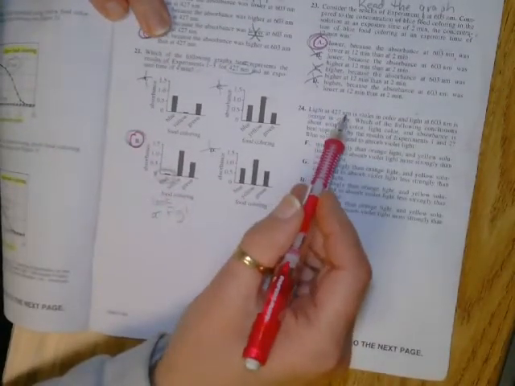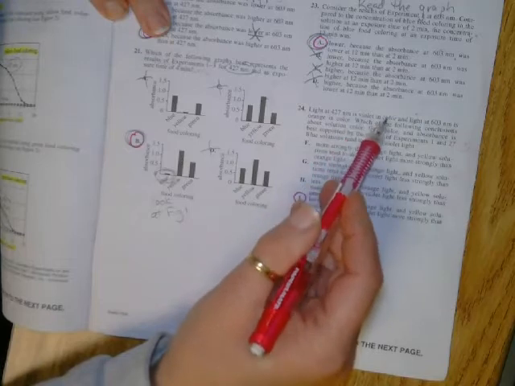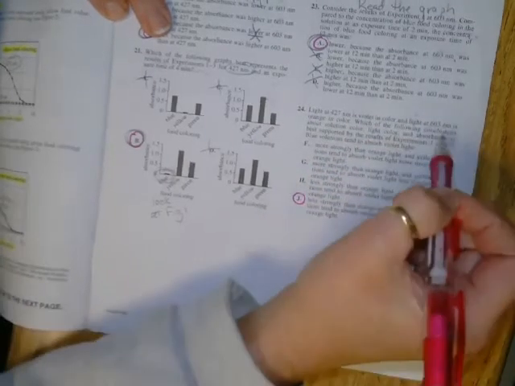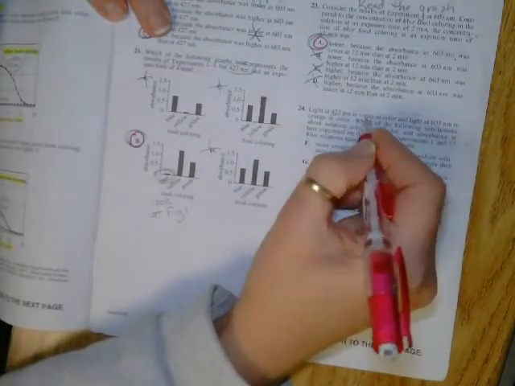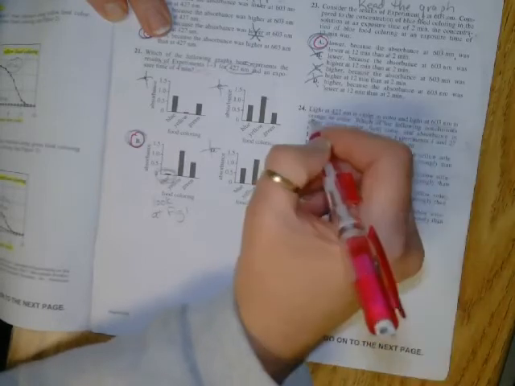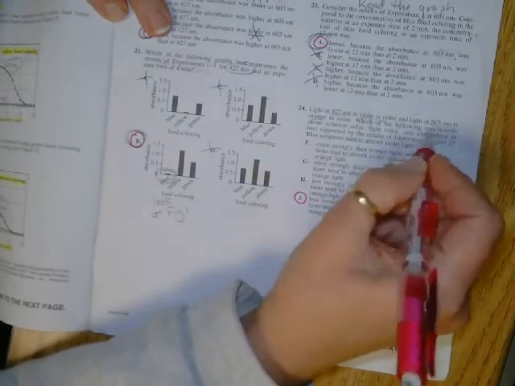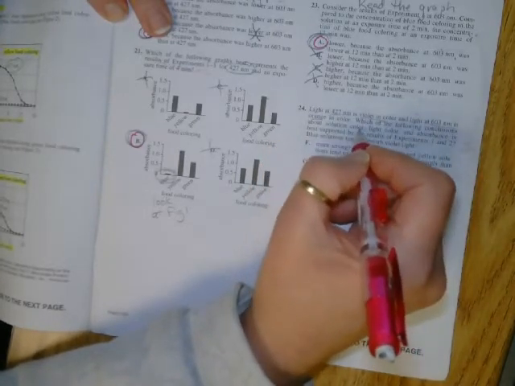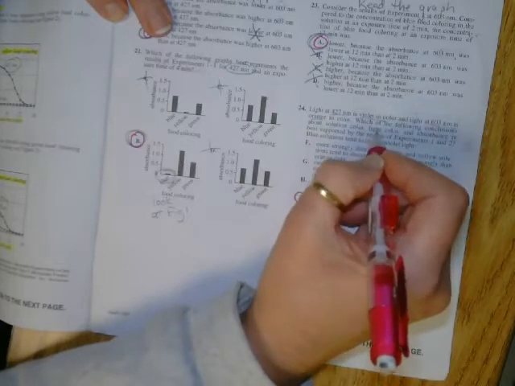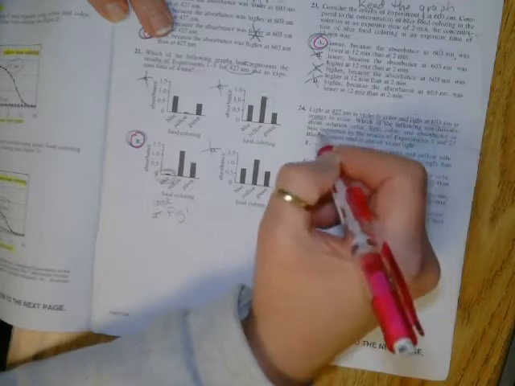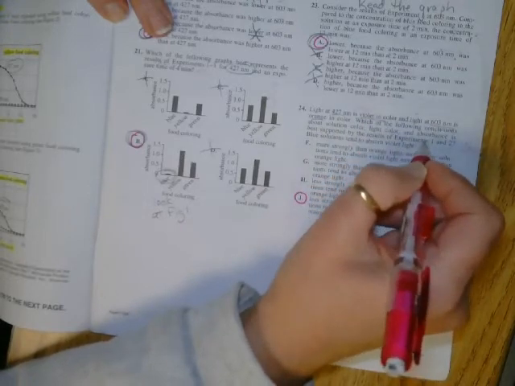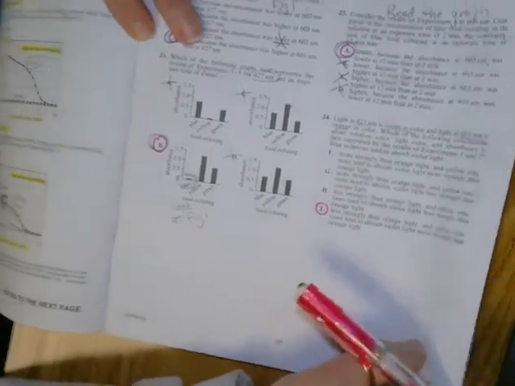Light at 427 nanometers is violet in color, and light at 603 nanometers is orange in color. Okay, 427 violet, 603 orange. Which of the following conclusions about solution color, light color, and absorbance is best supported by the results of experiments 1 and 2?